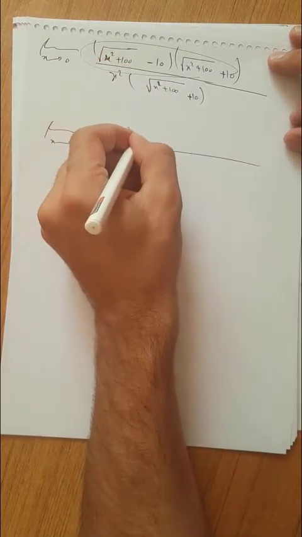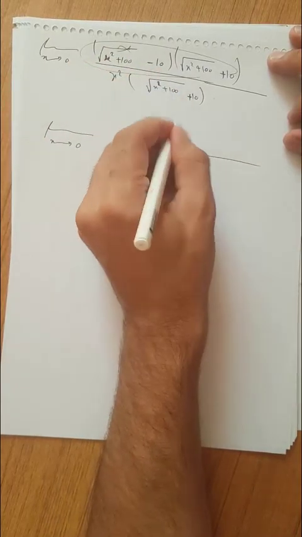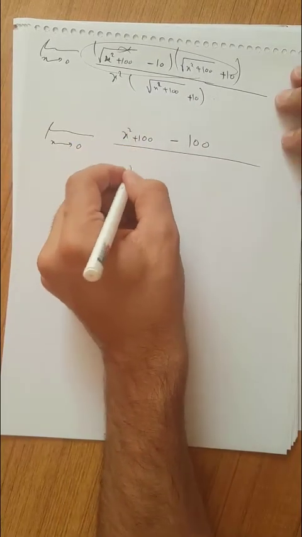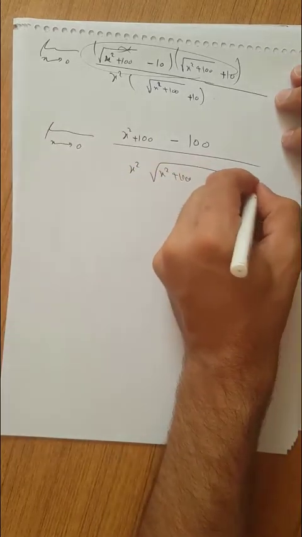x squared plus 100, because we will remove this one. Negative this one. Okay, try to do it, because of the difference of two squares, and also here you have x squared plus 100, plus 10.